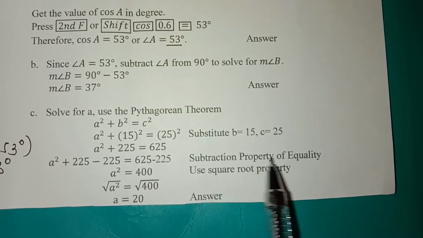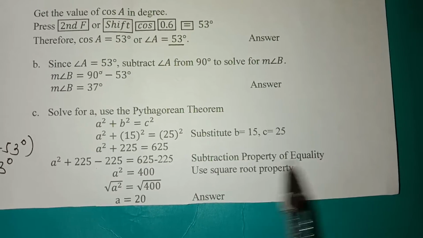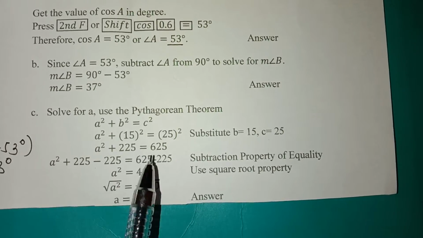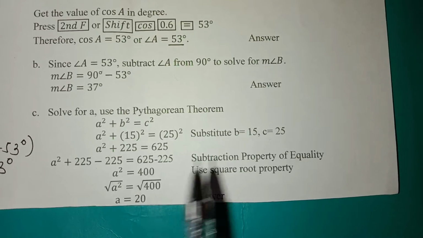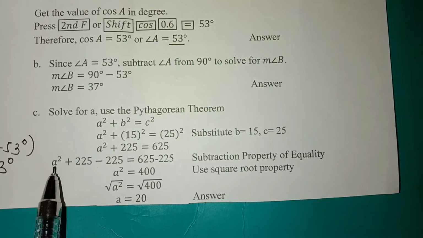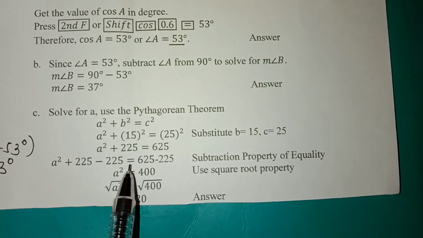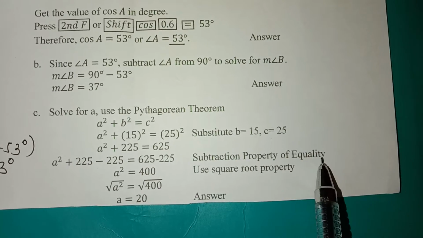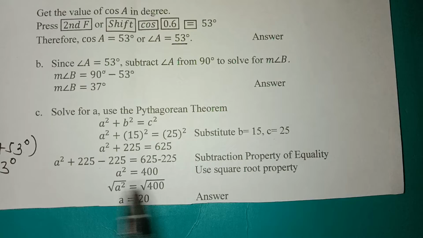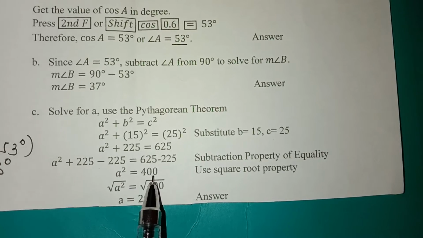Then we're going to use the subtraction property of equality. So your target in solving this is to eliminate the numbers on the left side of the equation, so that only the right side has numbers. So A squared plus 225 minus 225 equals 625 minus 225. That is the subtraction property of equality. Then you have A squared equals 400.